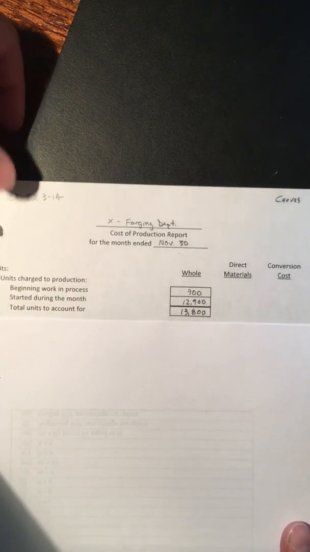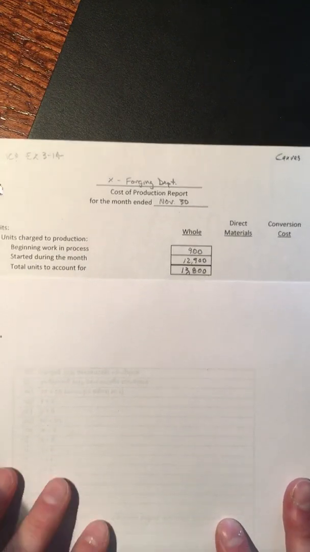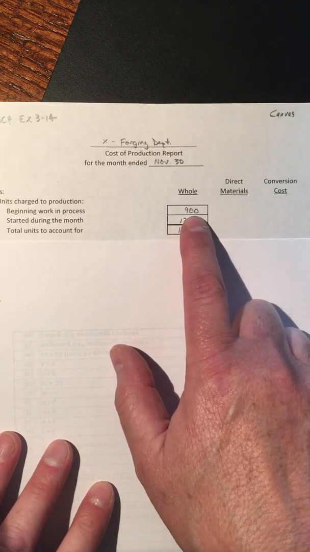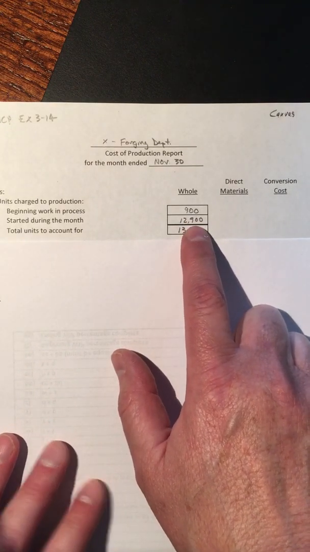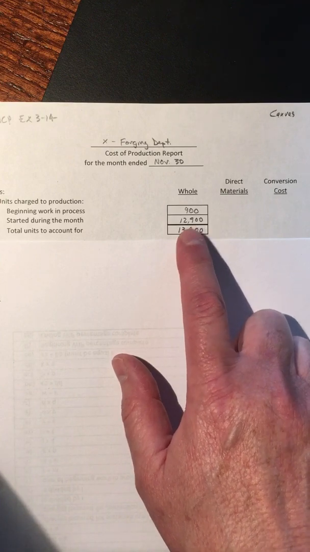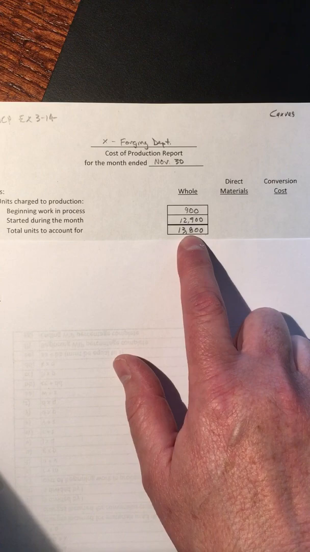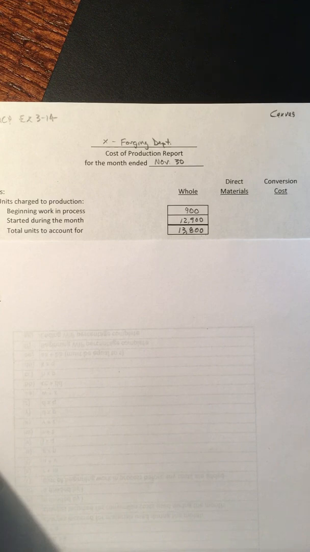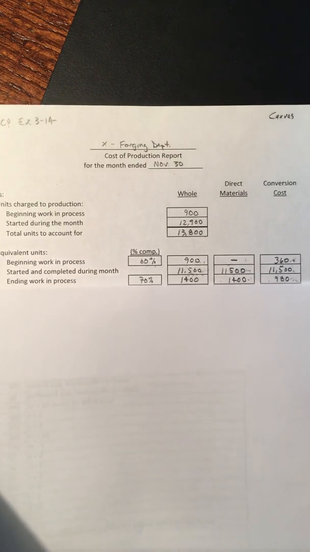In the first section here, I want to know how many units I am responsible for as a production manager. I started with 900 units in production. I started another 12,900 into production during the month. So I have 13,800 that I'm responsible for. Now let's use that information to go ahead and calculate the equivalent units of production.